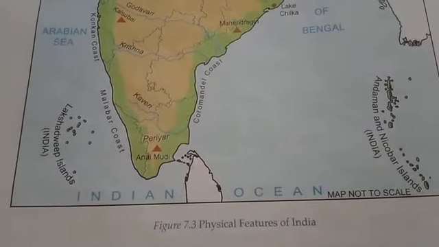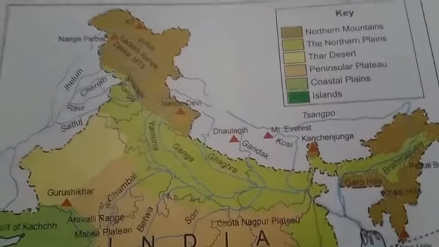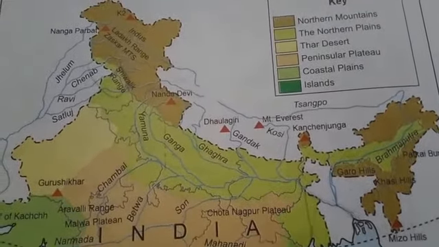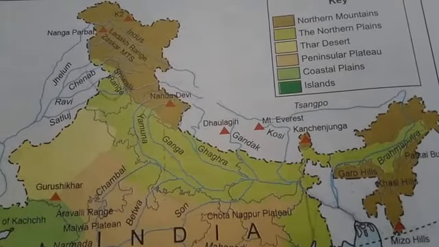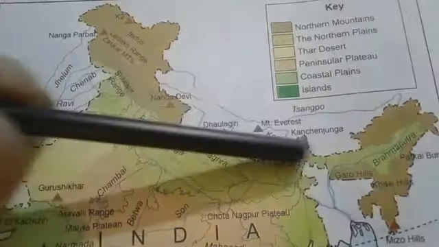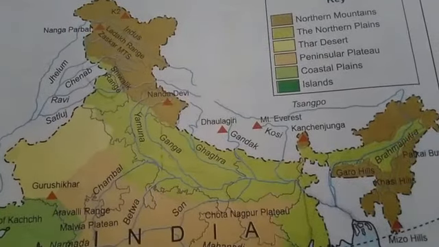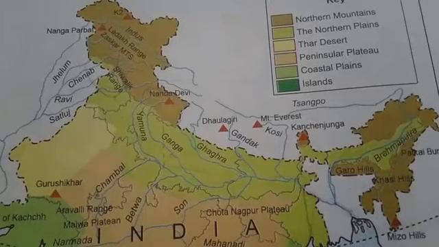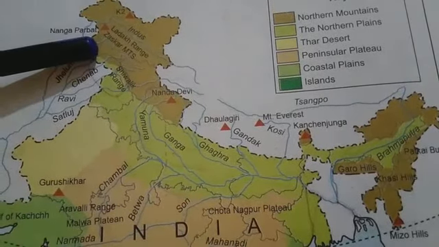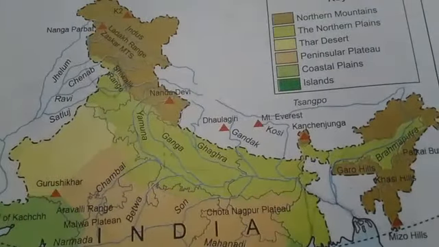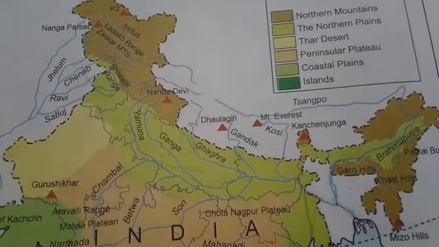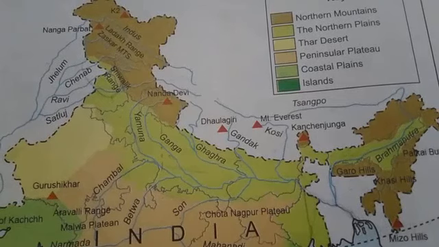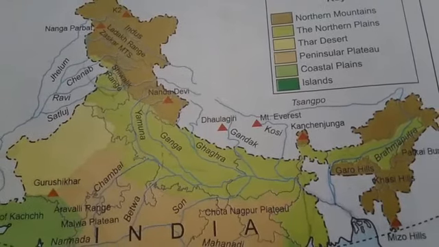Firstly, the northern mountains. The northern mountains include the Himalayas and the other mountain ranges. It is an arc-shaped chain of mountains, stretching from Jammu and Kashmir here to Arunachal Pradesh, covering a length of about 2,500 kilometers.